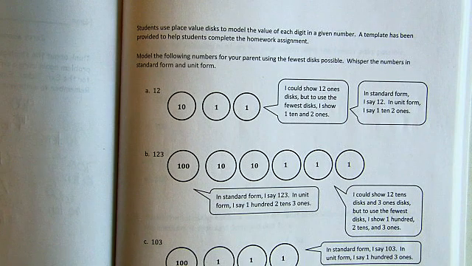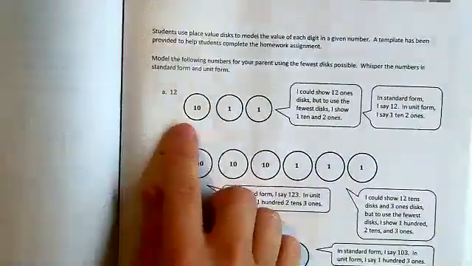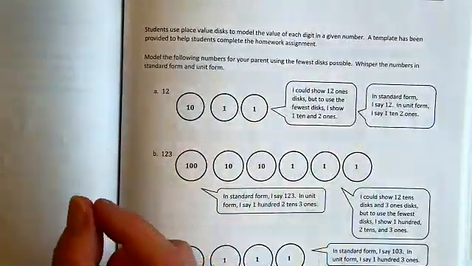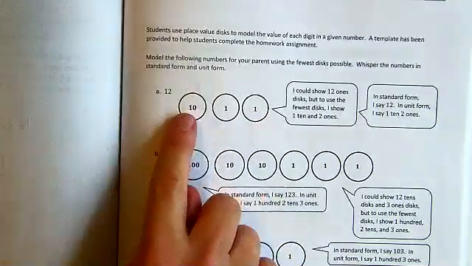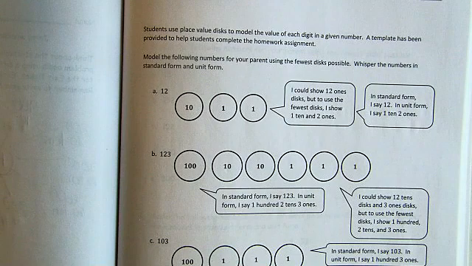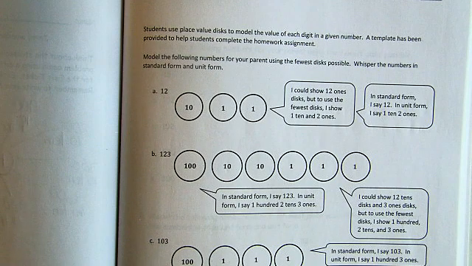So if we have 10 ones, we are definitely changing that up for a 10. If we have 10 tens, we are definitely going to change that up to 100. For 12, yeah, we could put 12 ones, but we want the fewest number of discs possible. So we're going to have a 10 and 2. Being able to say it in standard form, in unit form, is part of this. We're going to make it with our place value discs, and then we're going to say it to ourselves out loud.